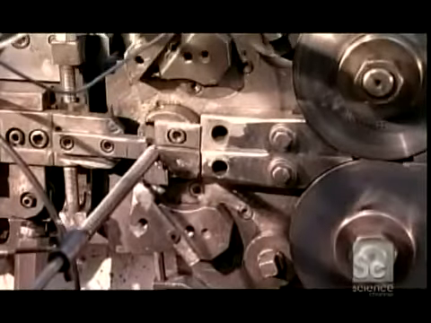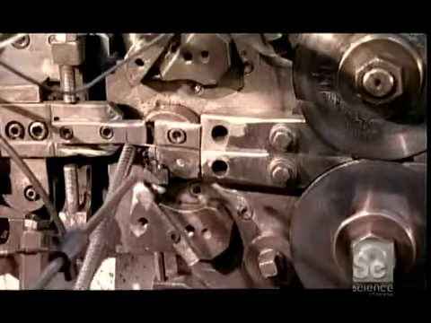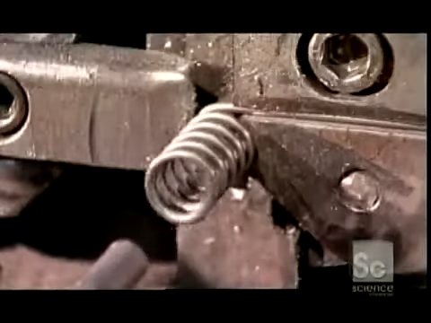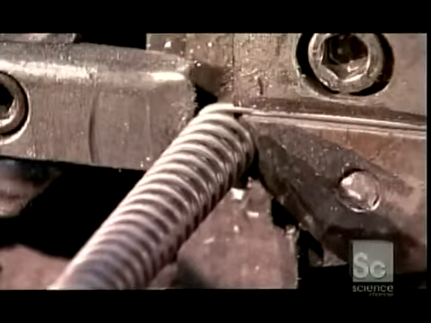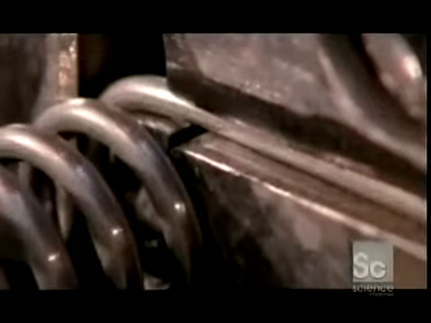Another machine creates longer, thicker torsion springs. It shapes the cord into a coil with a shaft and then passes it over a tube to steady it. This ensures the spring will have the required tension.